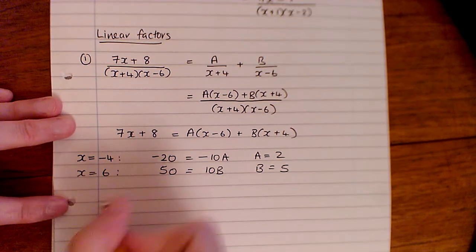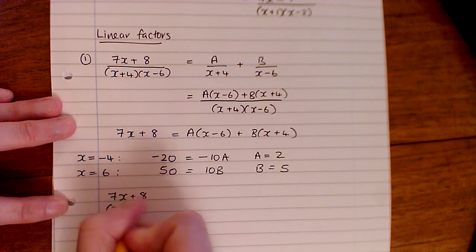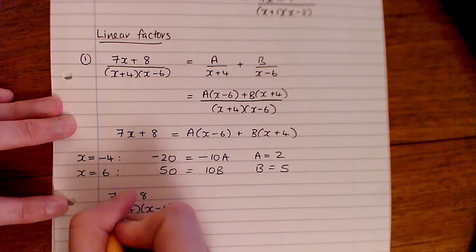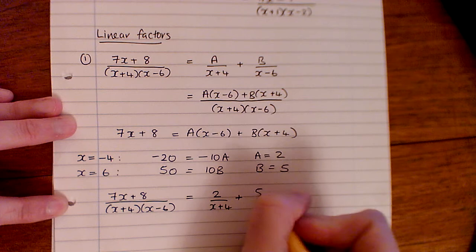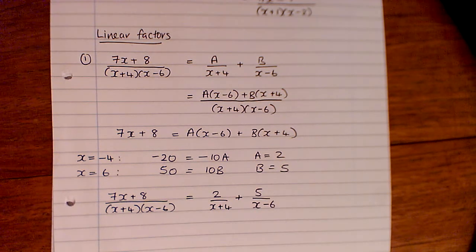And then the final part of our question is to write out the full answer. So our 7x plus 8 over x plus 4 upon x minus 6 we can write as 2 over x plus 4 plus 5 over x minus 6.